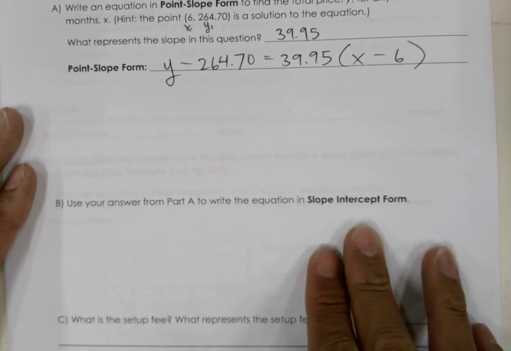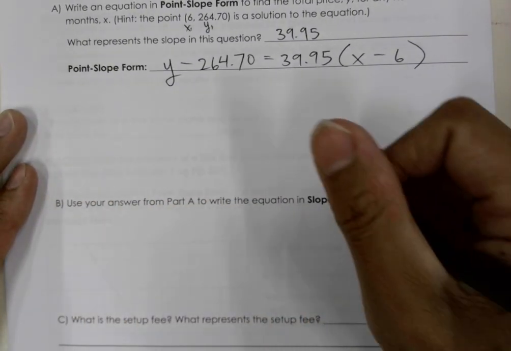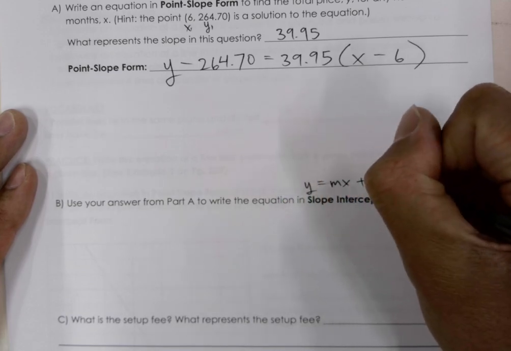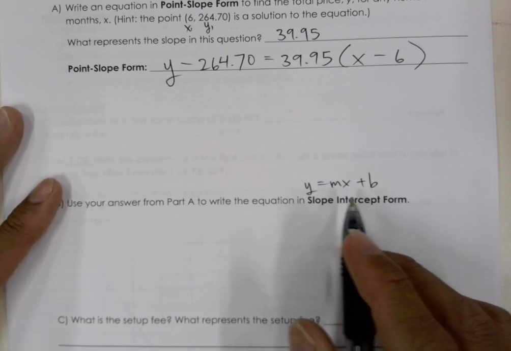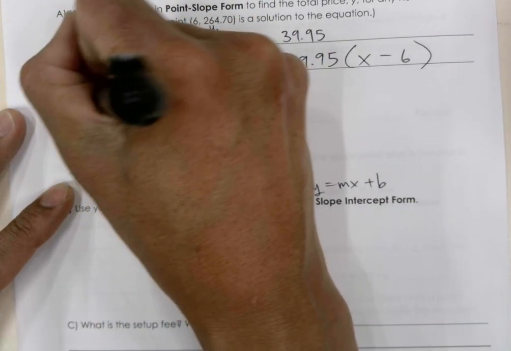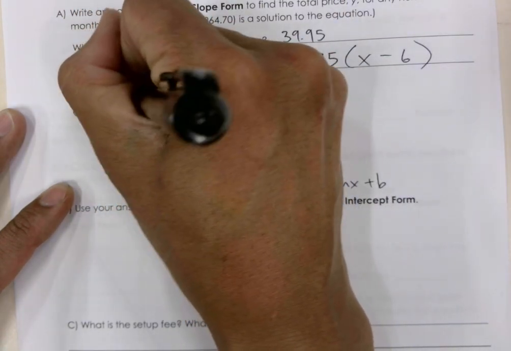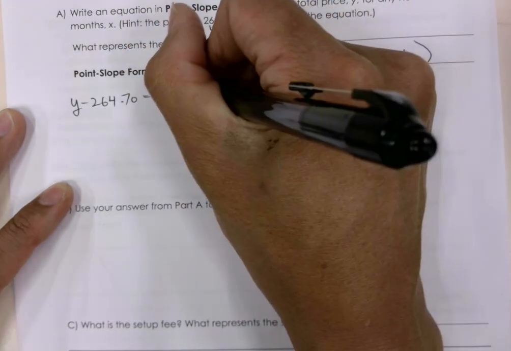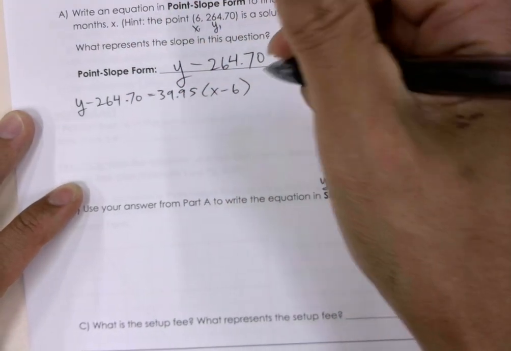What we're asked to do next is to rewrite this equation in slope intercept form. And if you remember, slope intercept form is y is equal to mx plus b. Right. So let's go ahead and do that now. We could say y minus 264.70 is equal to 39.95 parentheses x minus 6.